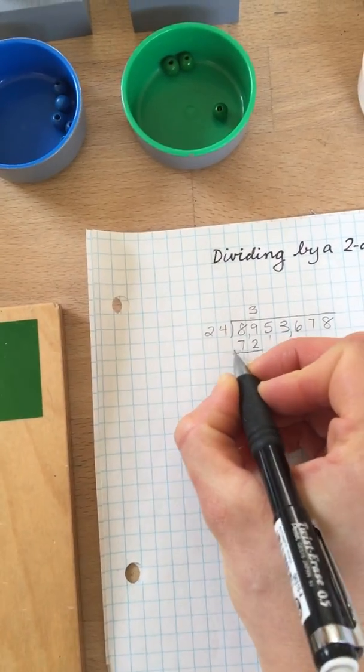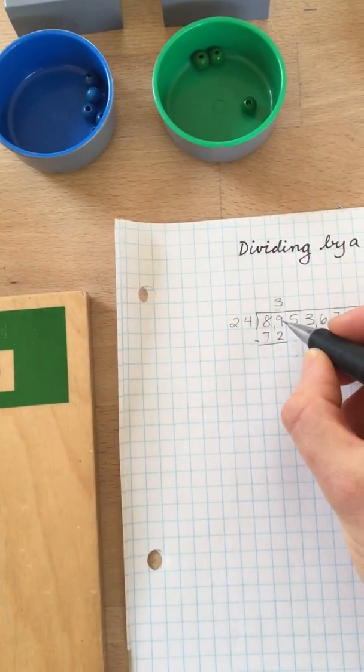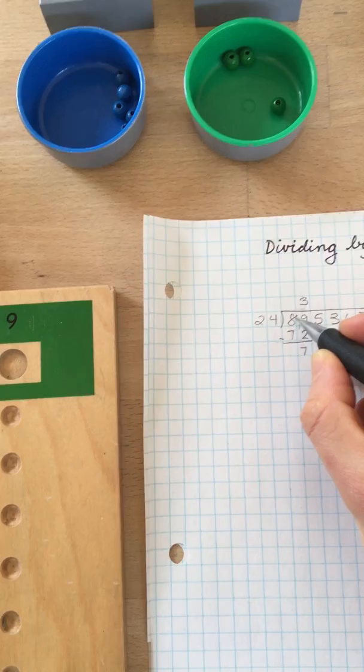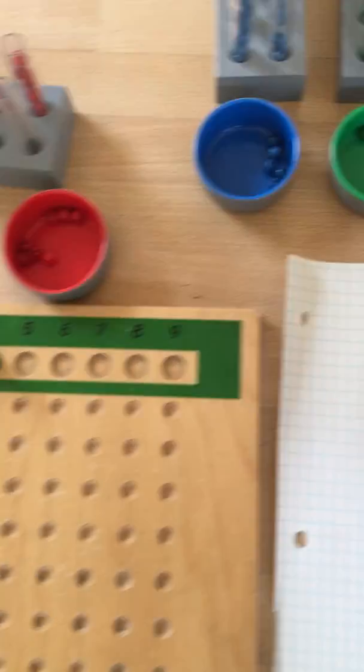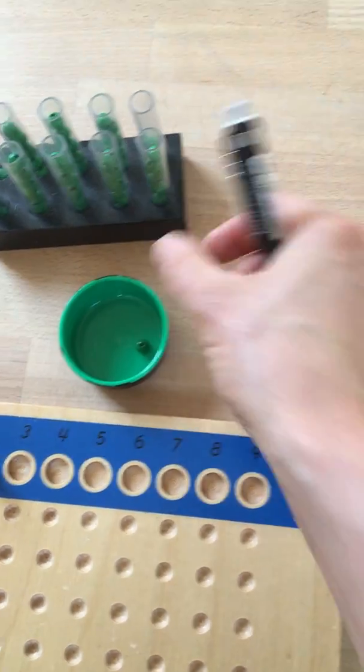And then I'm going to find my partial remainder. 9 take away 2 is 7. 8 take away 7 is 1. And that should match what I have left in my cups.